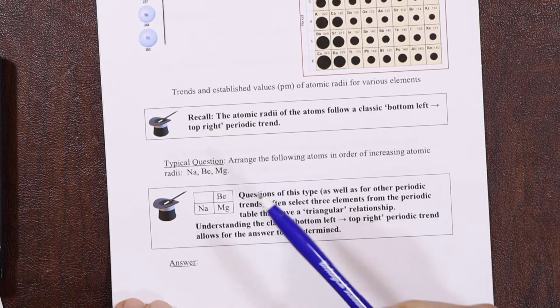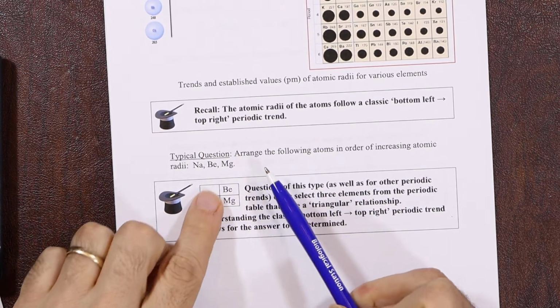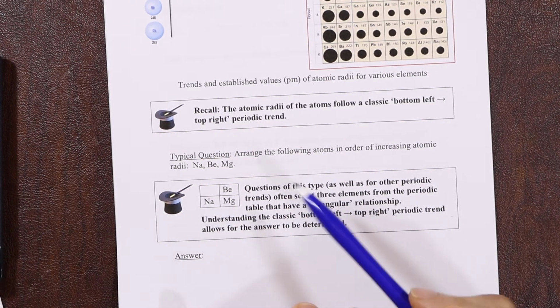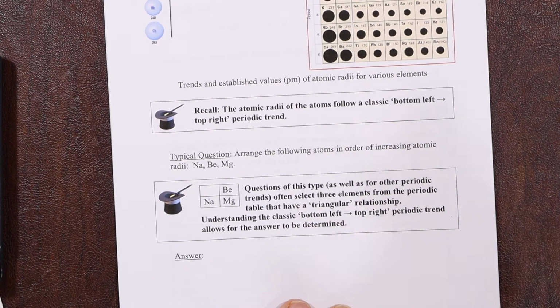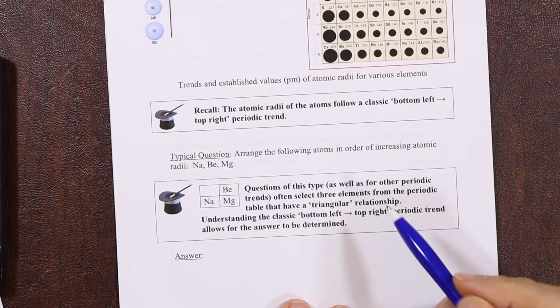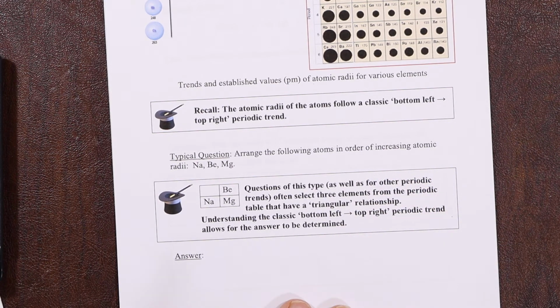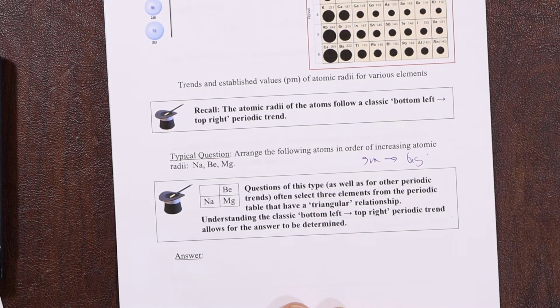Now what we like to do is ask questions like this. We give you a few atoms. I'm going to give you 3 to start. It might be 4 or 5 later on. So arrange these atoms in order of increasing size. Now, careful. If I'm going to arrange them in a list in order of increasing size, do I start small and go big, or start big and go small? Increasing, I start small and go big. That's what I'm going to do.